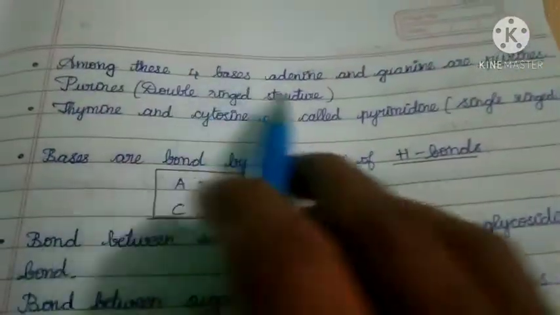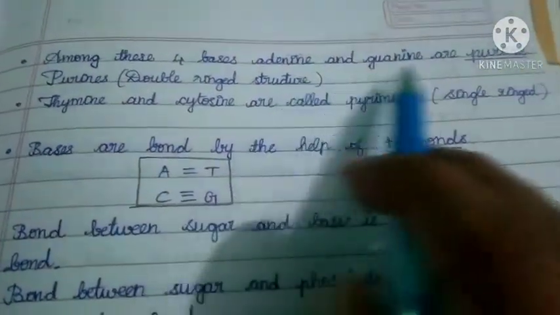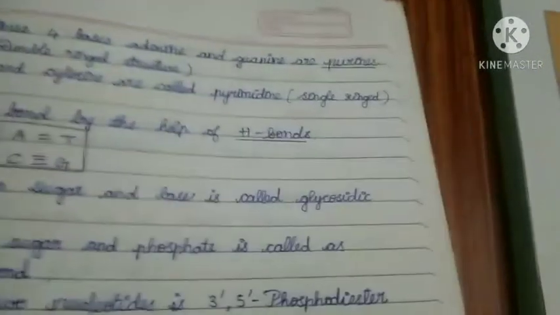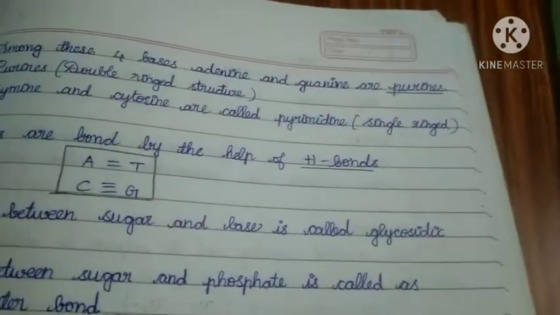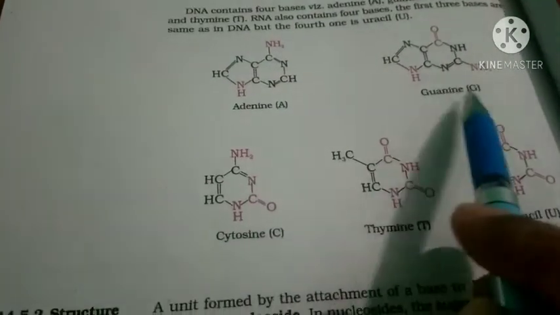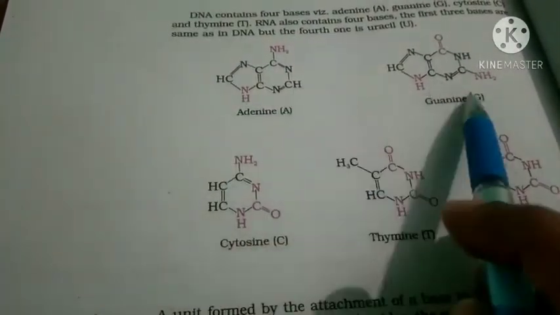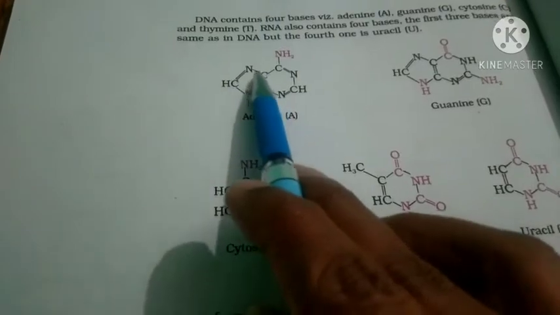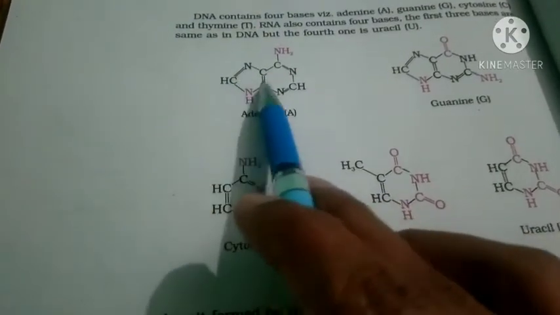Next, among the bases, adenine and guanine are purine bases. They are double ringed structures. How can we say that? See adenine and guanine. If you observe these two structures, these are bicyclic structures. This is one cycle, this is one cycle.